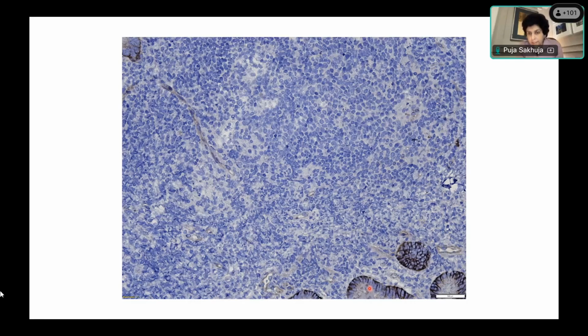If this was totally negative, how do you know if your stain has worked or not worked? Correct. So you should really have a positive control on the same slide, or if there is a positive control in the tissue, then that is in fact ideal. Here these epithelial cells act like a positive control because there is membranous staining. And where all the lymphoid cells are present, we are seeing complete absence of staining. Correct. So this is the CD138 stain, and you are right, there were no plasma cells in this case.